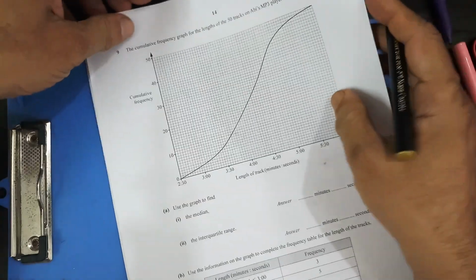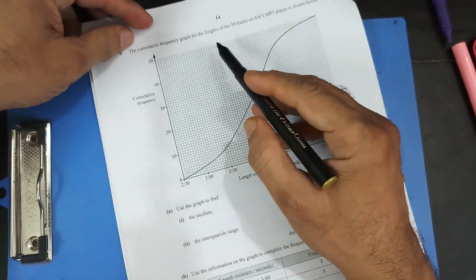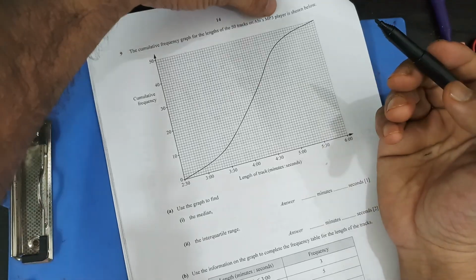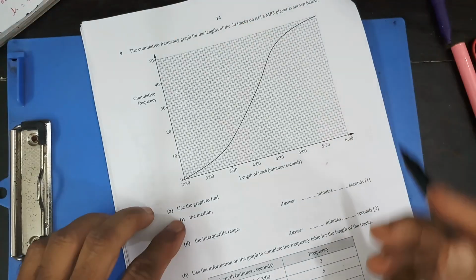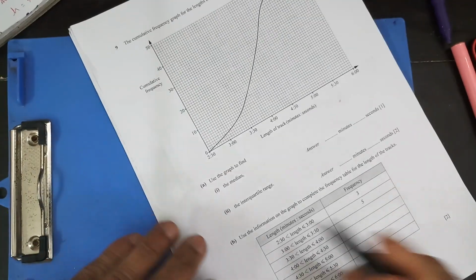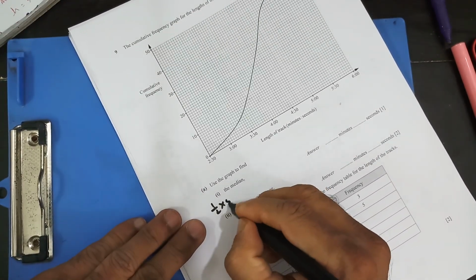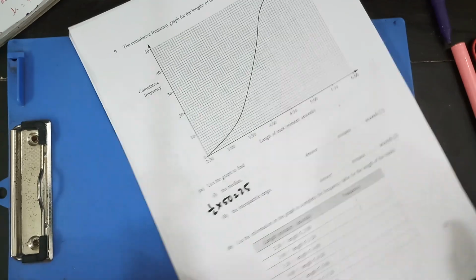We're going to go for question number 9. And question number 9 is cumulative frequency. The cumulative frequency graph for the length of 50 tracks on Abby's MP3 player is shown below. Use the graph to find the median, and we know the median is half of the cumulative frequency. That's 50 over 2, equal to 25.